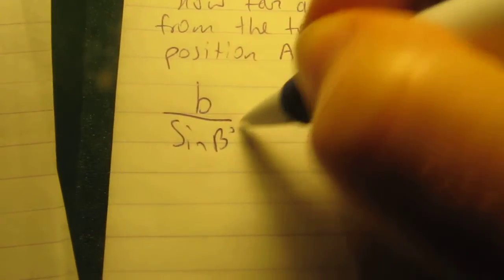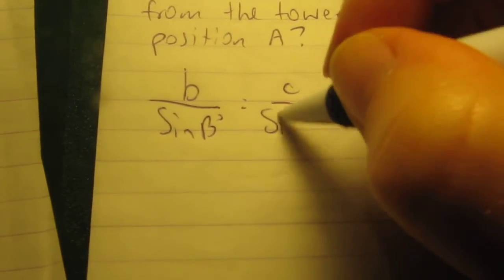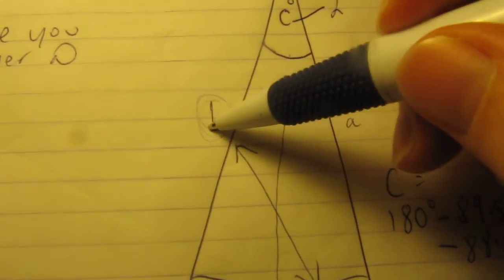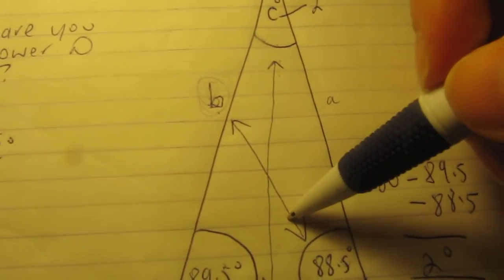So what we're going to do is A over, or what is this? It's B and C, isn't it? So it's B over sine B equals C over sine C. Now I've put the lengths on the top because we're trying to find a length. If you're trying to find an angle, I put the angles on top. I'd literally flip it. So we're going to do it that way.